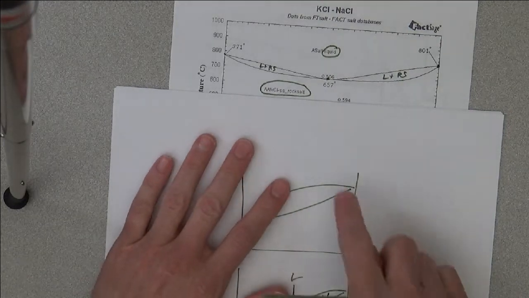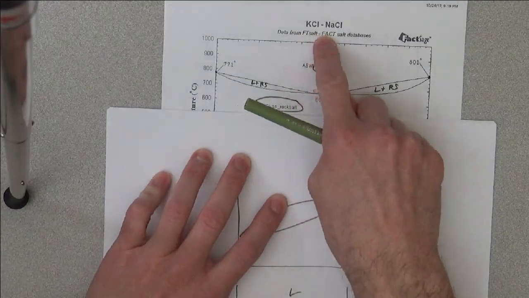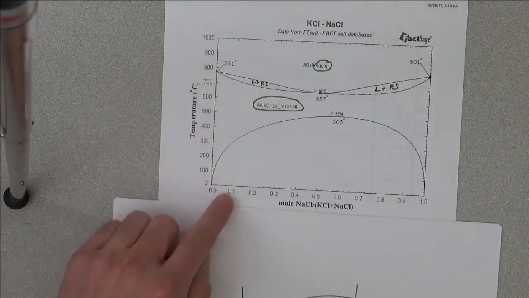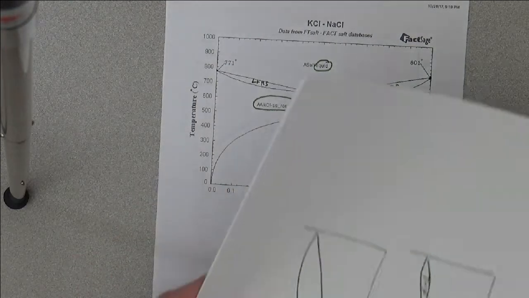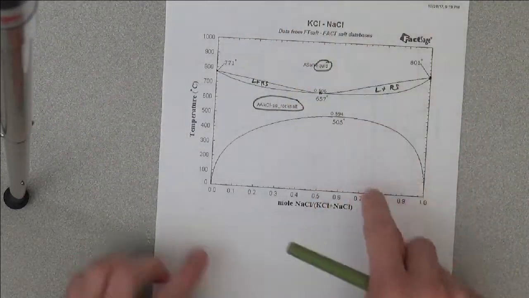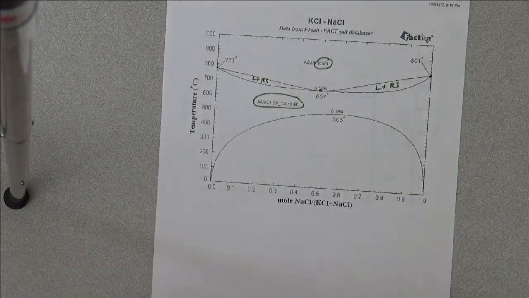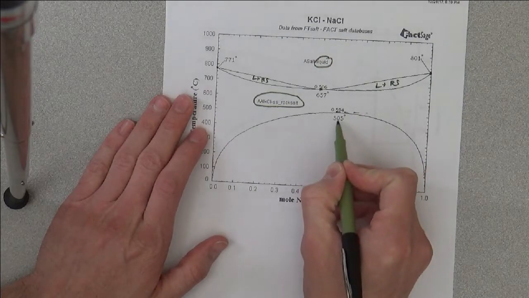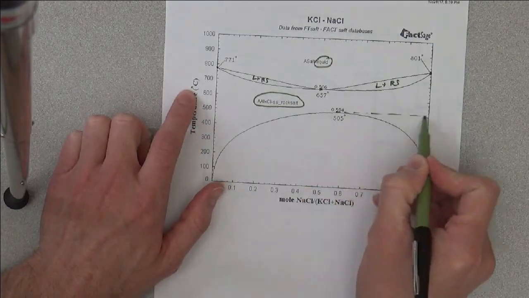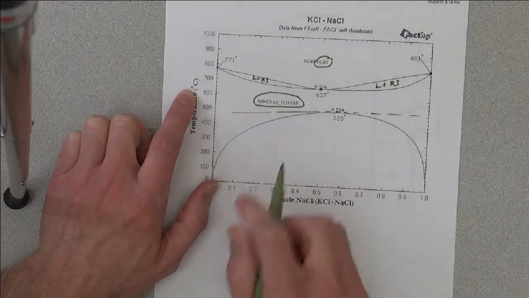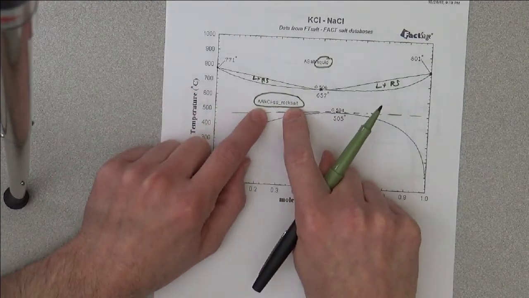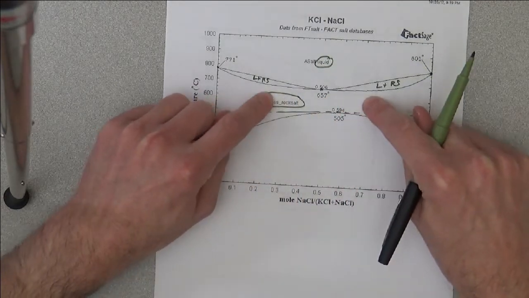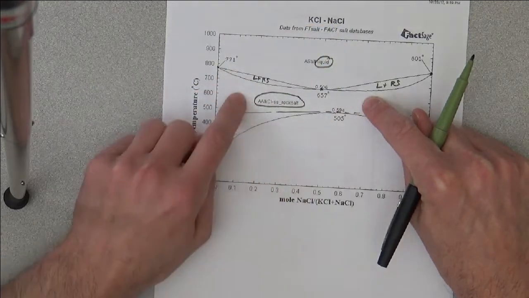Something that's also interesting about the potassium chloride, sodium chloride, is that as we cool down, we have this thing that forms. So this is called a spinodal decomposition or a miscibility gap. Basically, above this temperature, which is 505 degrees C, we have a single rock salt solid solution phase, which is a mixture of sodium and potassium chloride.